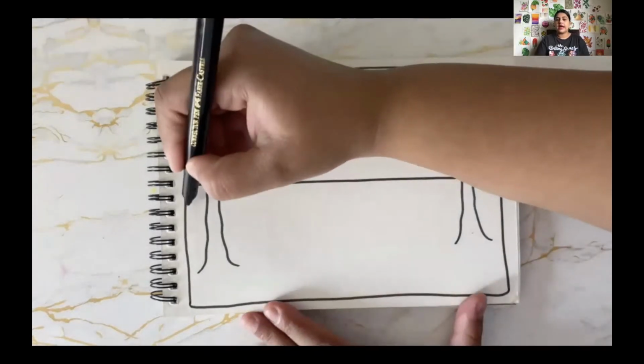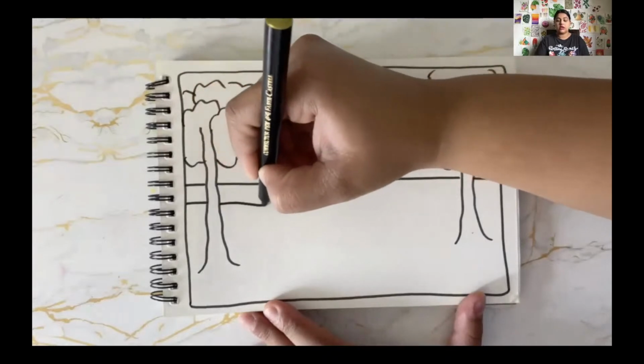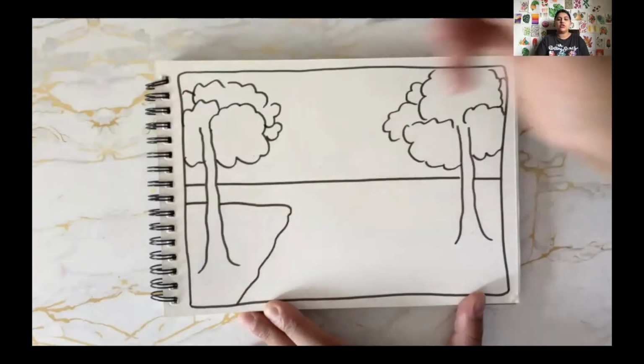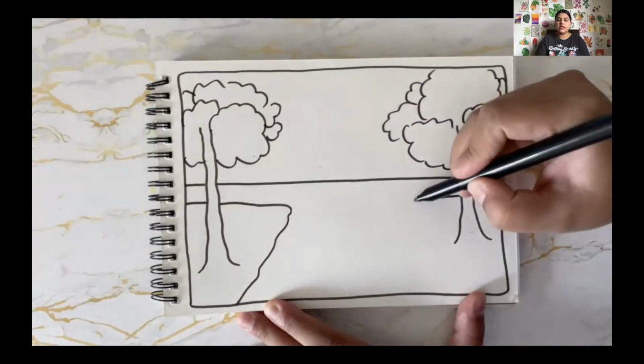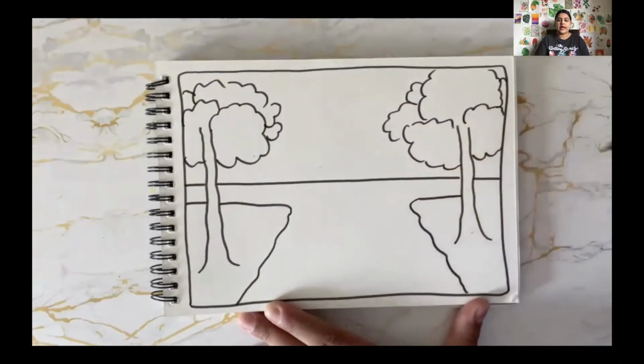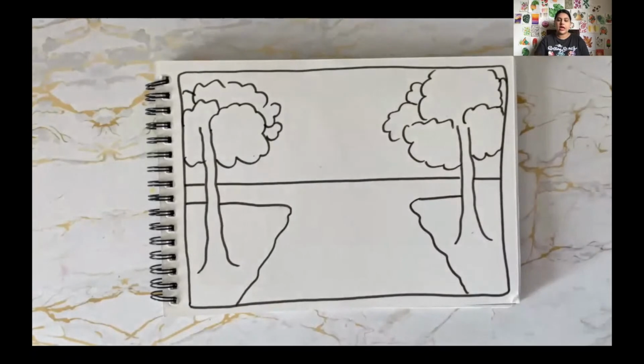Next, we're going to do those side land pieces. Here you can see I've created sort of like a triangle on the side. That's what I want you to do as well. I'm going to wait here for a second, making sure all of you are done with your drawing. Excellent job, everybody. Very well done. Very impressed with all of your work today.